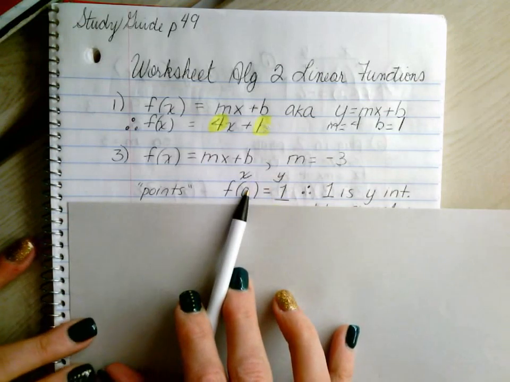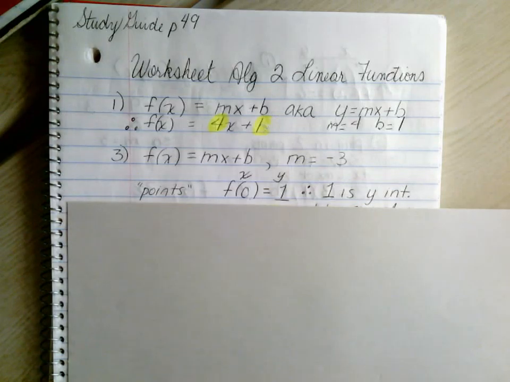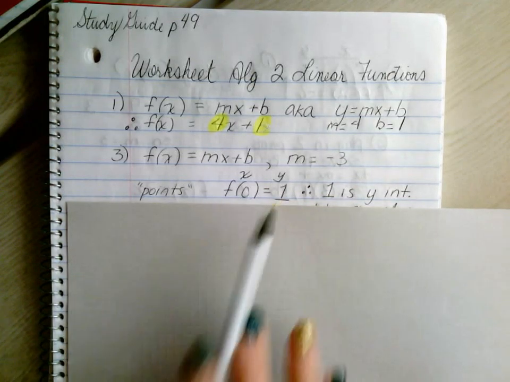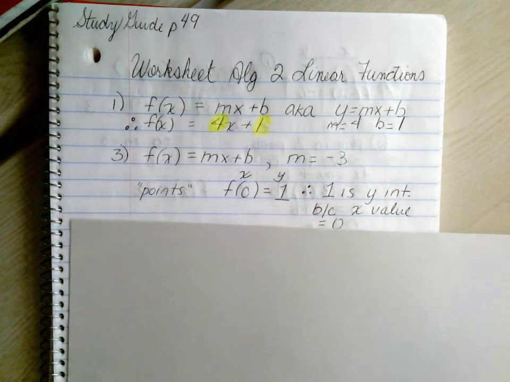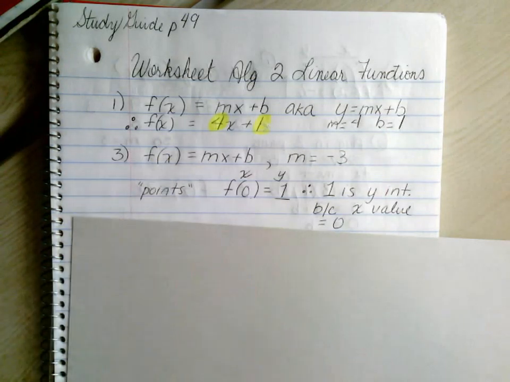If the f value is 0, thinking in terms of a coordinate plane, and the y value is 1, that means your y-intercept is 1. The y-intercept is also known as b in the y equals mx plus b formula, in the f of x equals mx plus b formula.